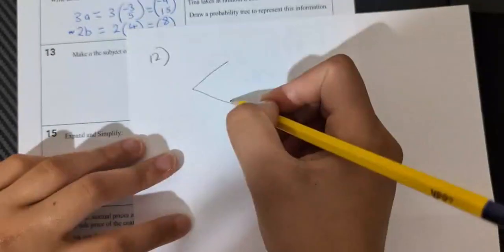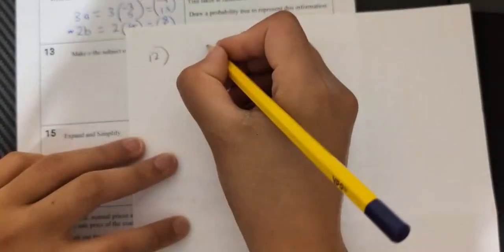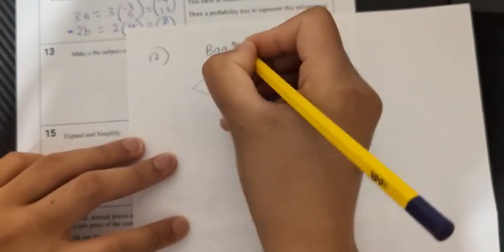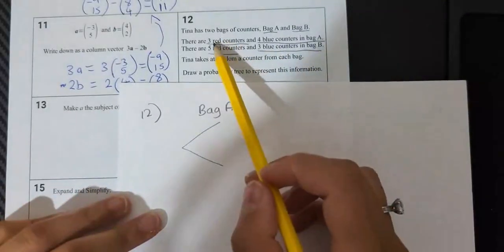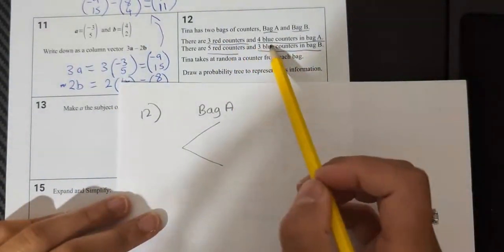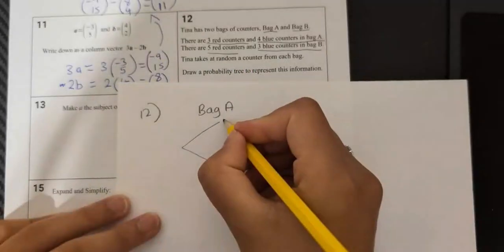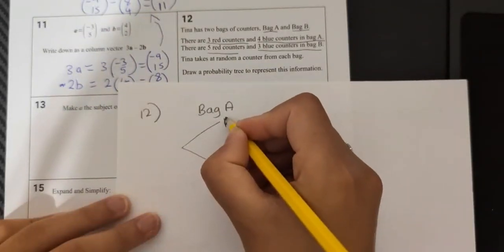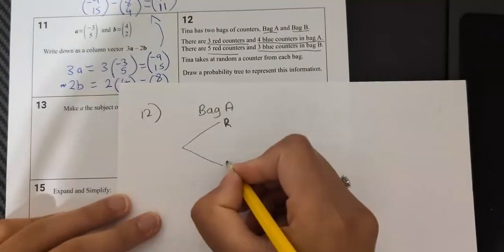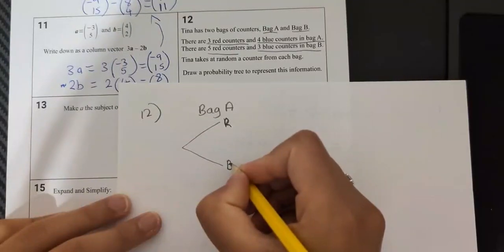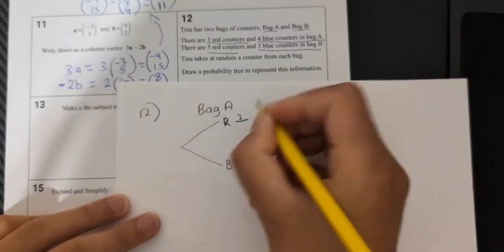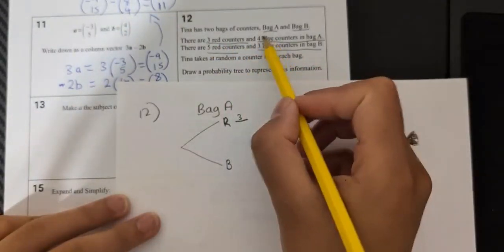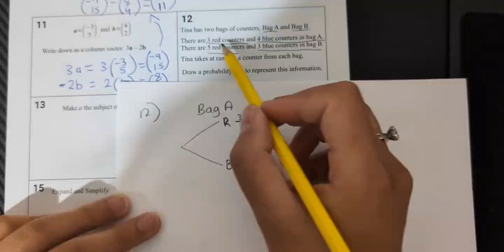So my first tree that I've drawn, the branches, is going to represent bag A, the choices that we have from bag A. If we go back to the question, it says 3 red counters and 4 blue counters. So if I write down R for the first branch, which is for red counters, and B for the blue counters. For the red counters I've got 3, and it is out of in total, how many counters are there, girls, in bag A?